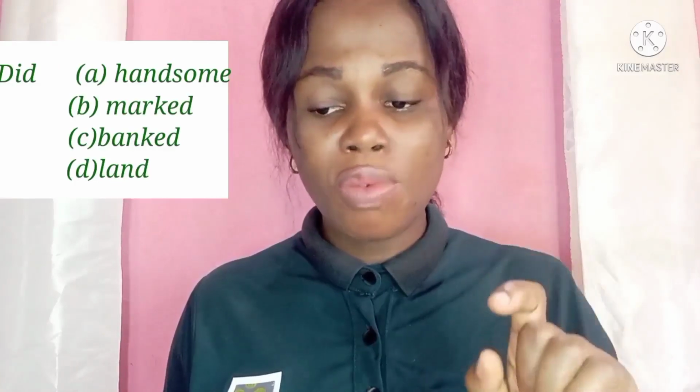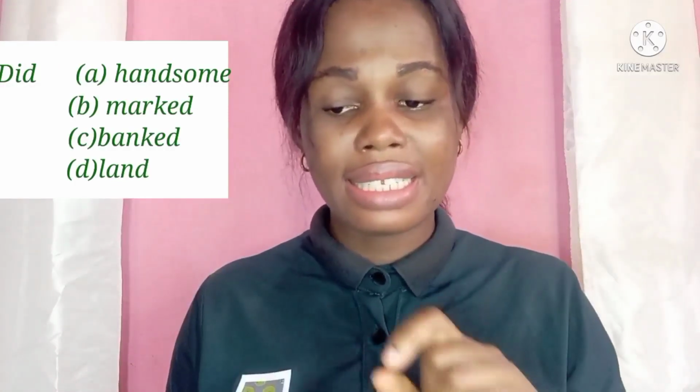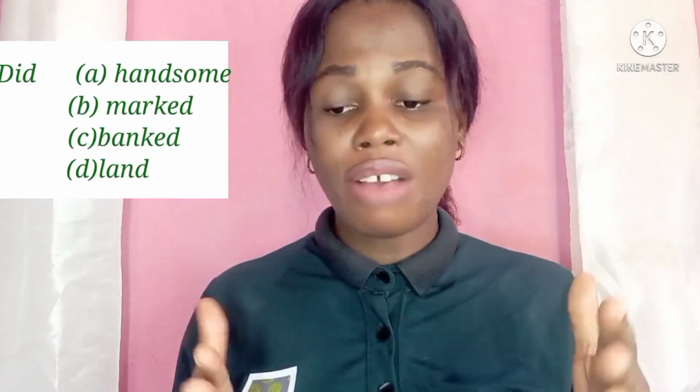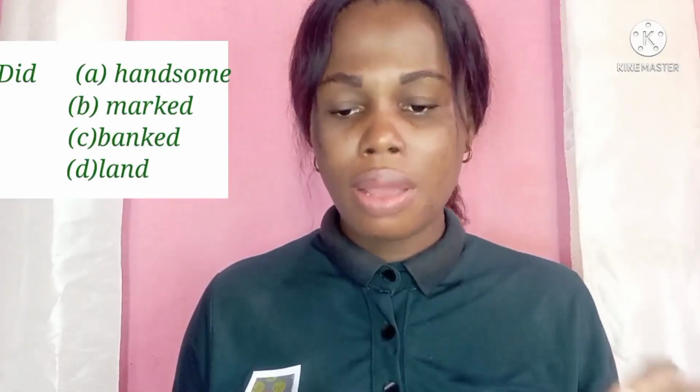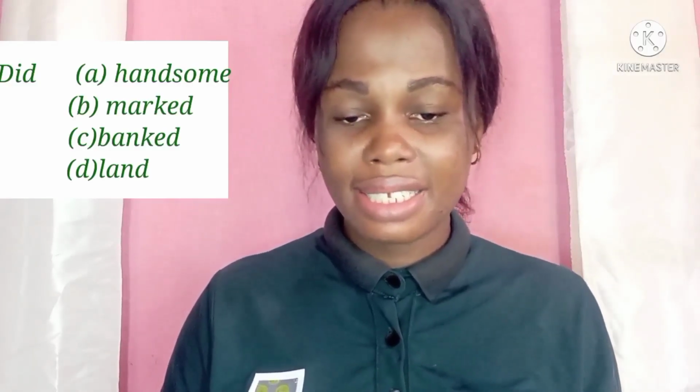From the words lettered A to D, choose the word that has the same consonant sound or sounds as the one represented by the letter or letters underlined. Now we have question 28 from 2014. We have the given word did. The underlined letter is the first d. So we have option A, handsome, B, marked, C, banked, and D, learned.